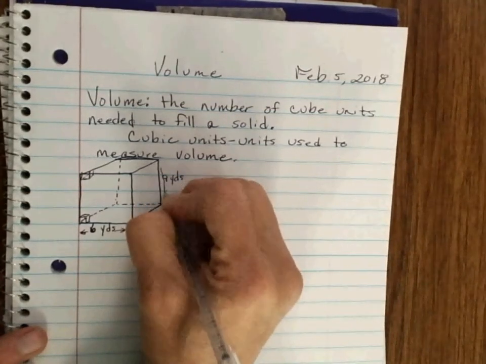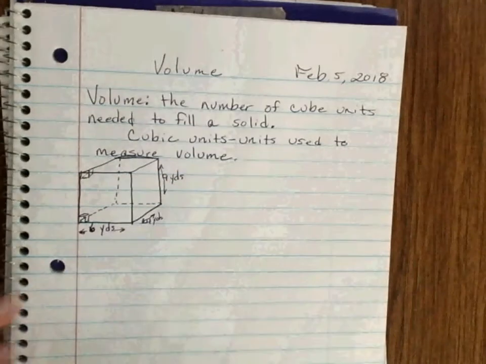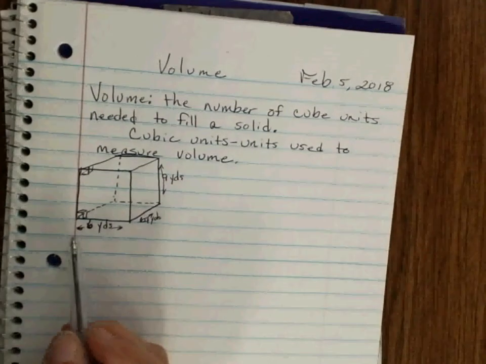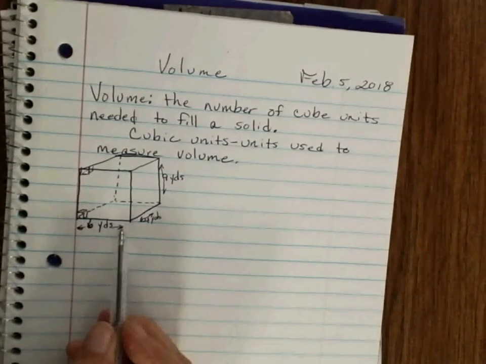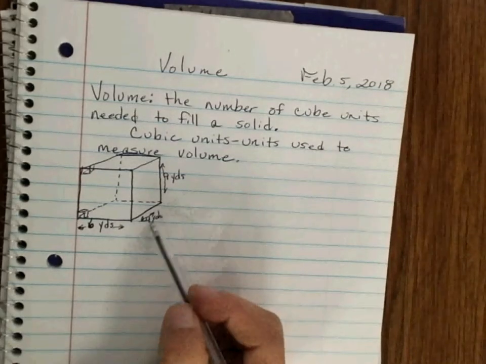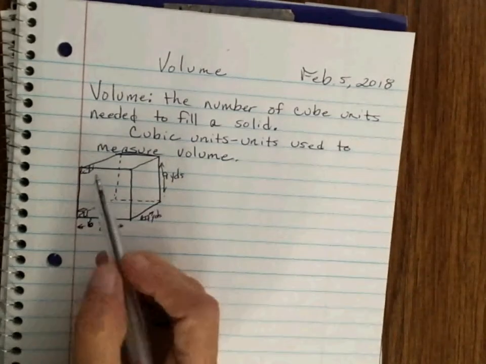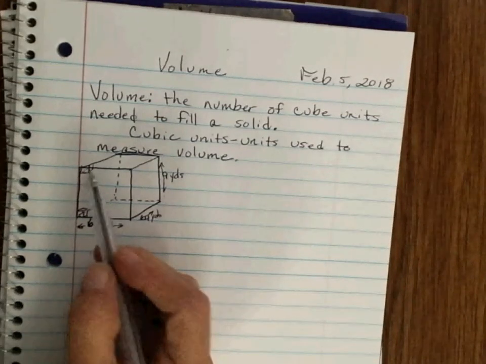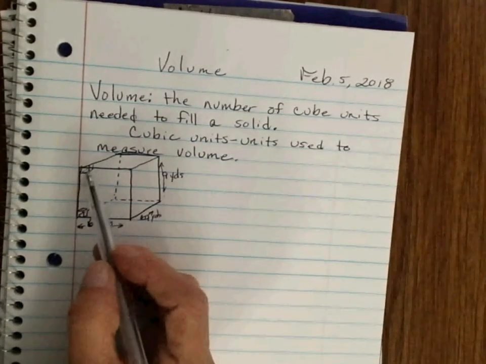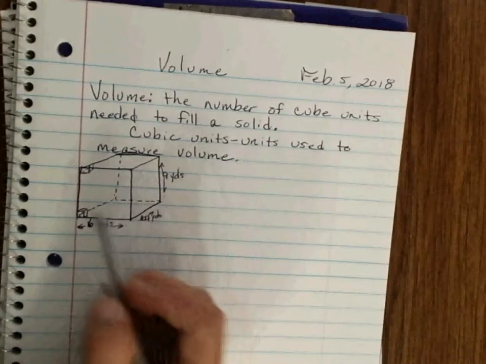So let's assume that our figure has the dimensions of 6 yards across, 4 yards wide, and 9 yards high. How would we find out how many of these little cubes, which would be cubic yards, will fit inside of here?